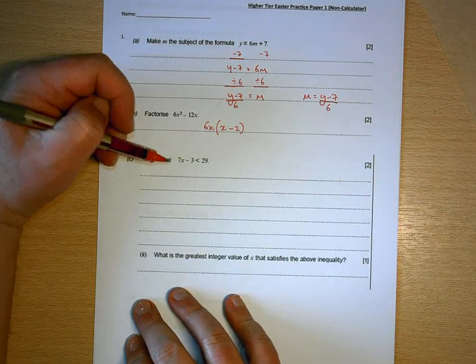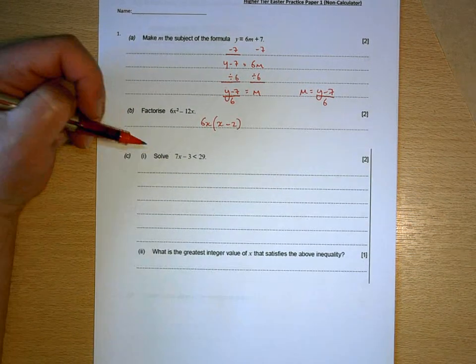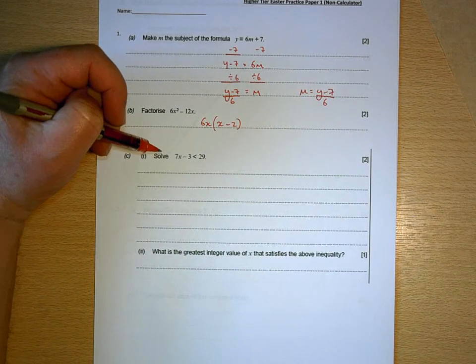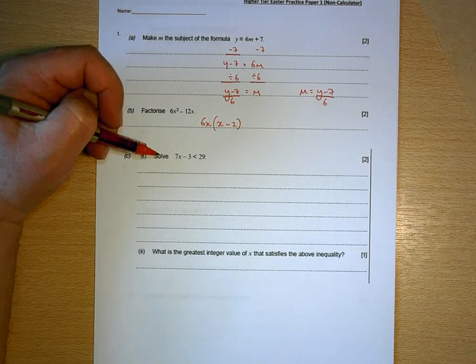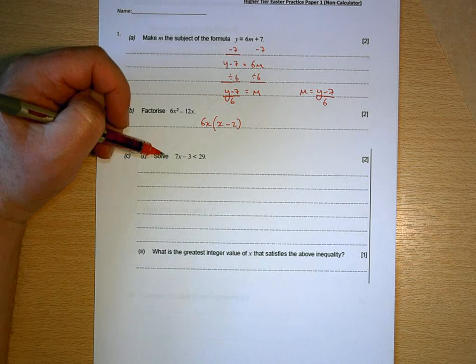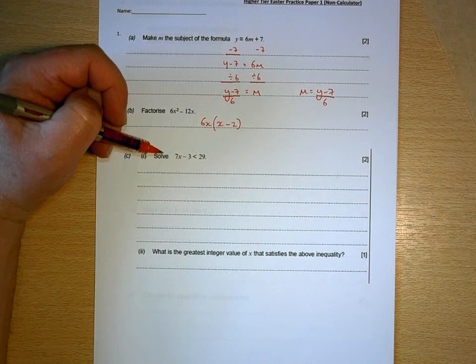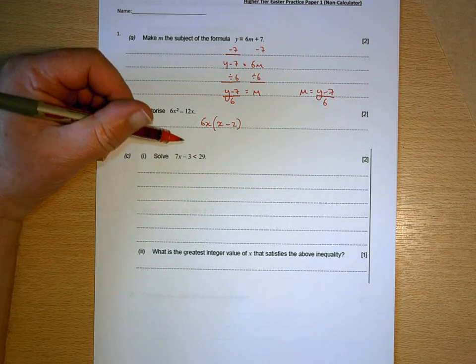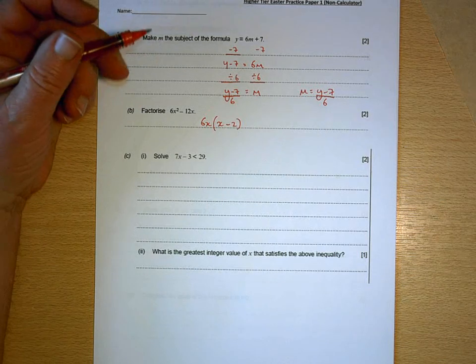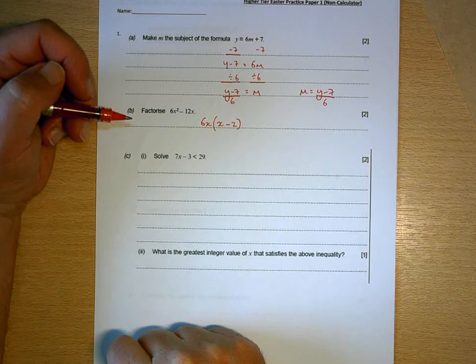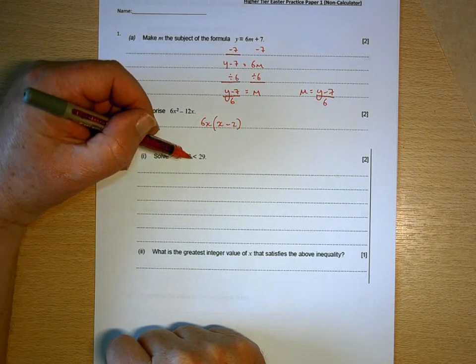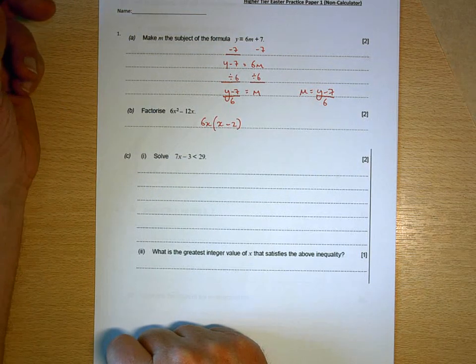This is an inequality. We're asked to solve it, and the rules for solving inequalities are identical to the rules for solving equations, if and until you end up multiplying or dividing by a negative number. If you have to do that, you end up flipping the inequality so it points in the opposite direction.